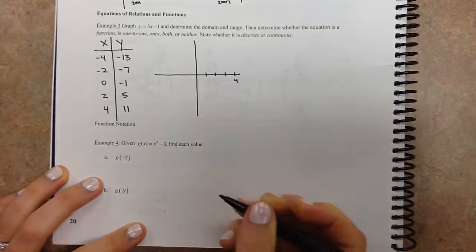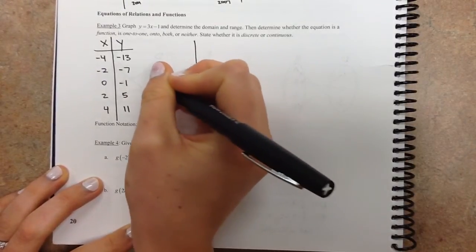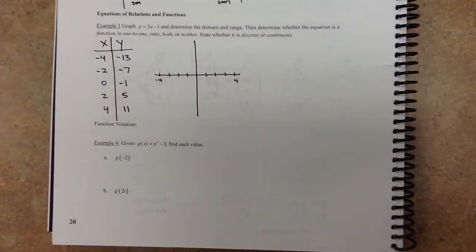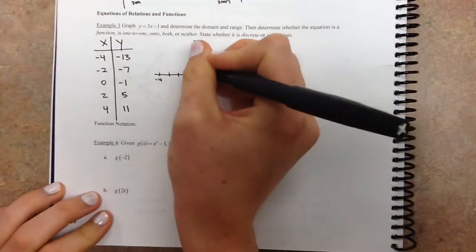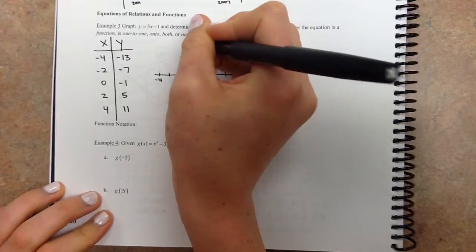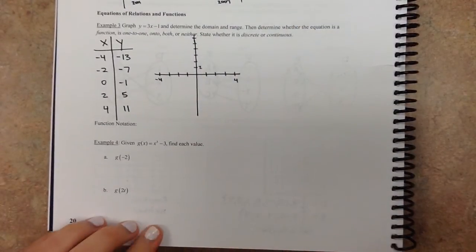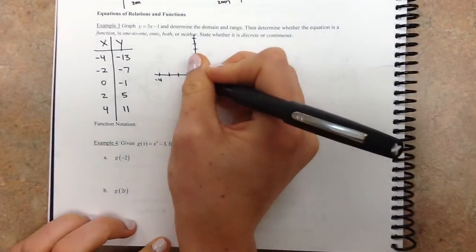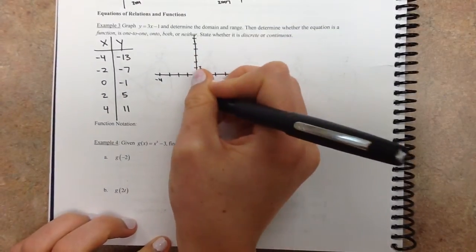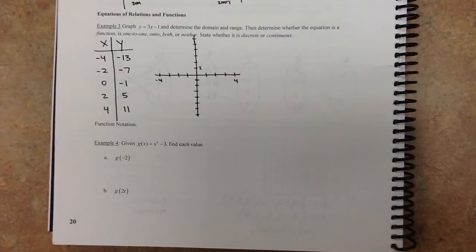Okay, so we go up to 4 on the x-axis, down to -4 on the x-axis. All right, and let's scale this one by 2's. Let's say 2, 4, 6, 8, 10, a little higher, 12, and then we'll go only up to 11, and then down 2, 4, 6, 8, 10, 12, 14, so we can go down to 13.